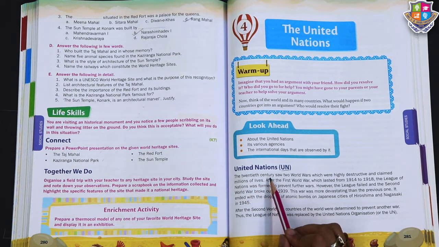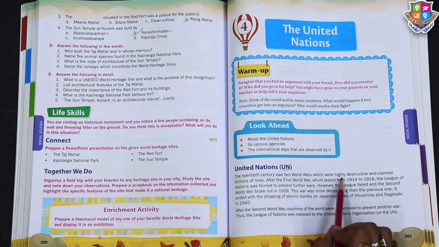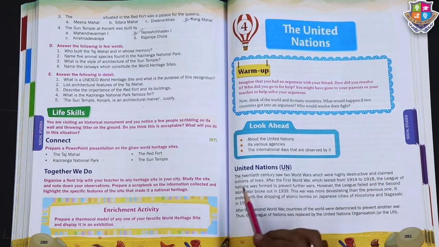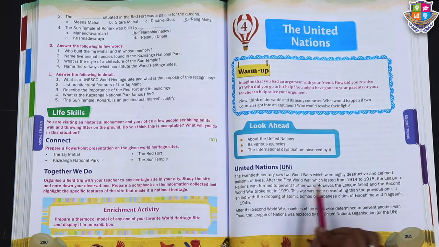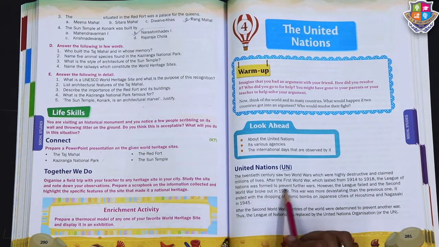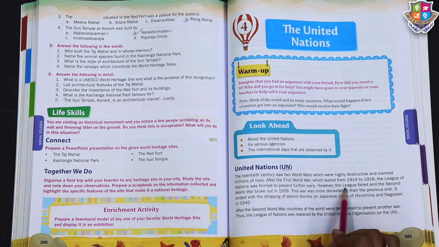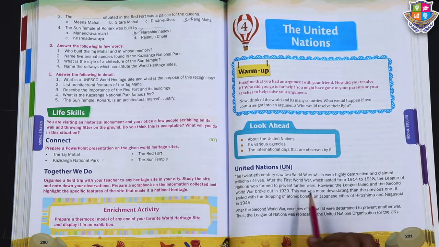The 20th century saw two world wars which were highly destructive and claimed millions of lives. After the First World War, which lasted from 1914 to 1918, the League of Nations was formed to prevent further wars. However, the League failed and the Second World War broke out in 1939.